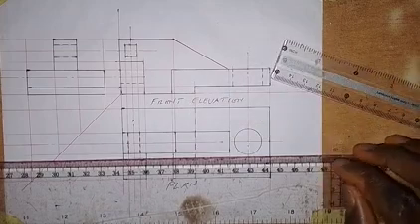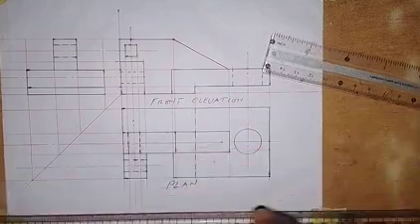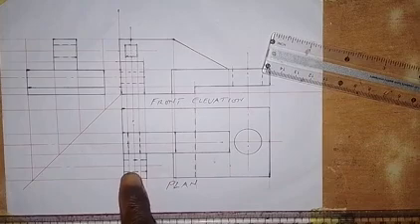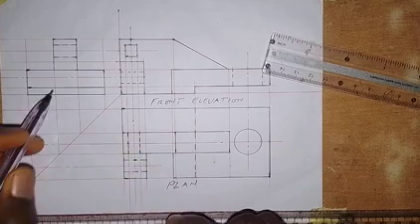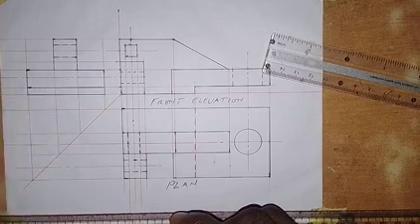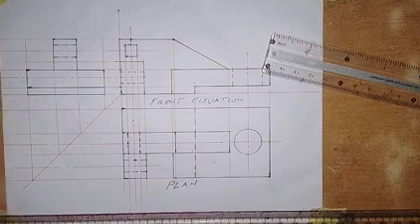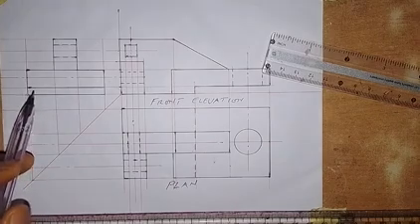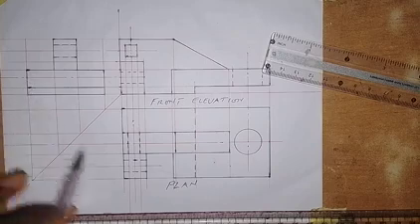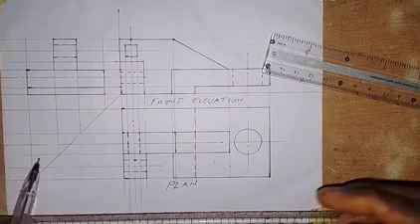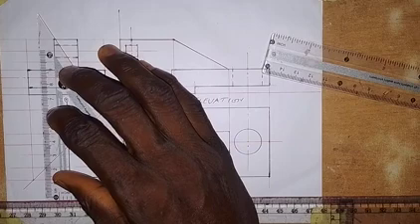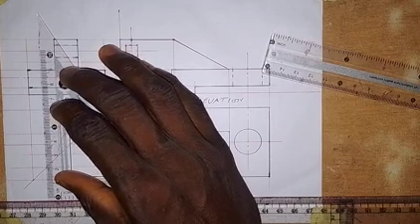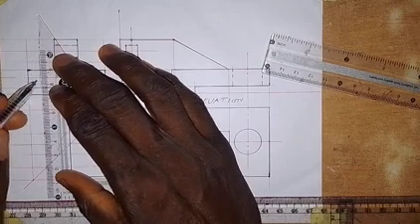What other thing do we have to show here? For this hole that we have here, we are going to see it as a hole in the end elevation. It's going to be around here. If I follow this line, this is its center. Let me draw a vertical center line up here to get its center in the end elevation. So we have it like this.